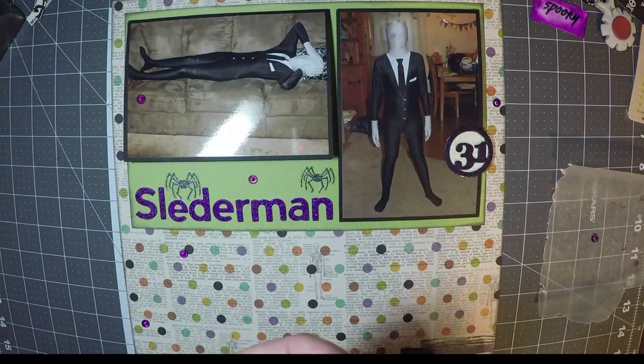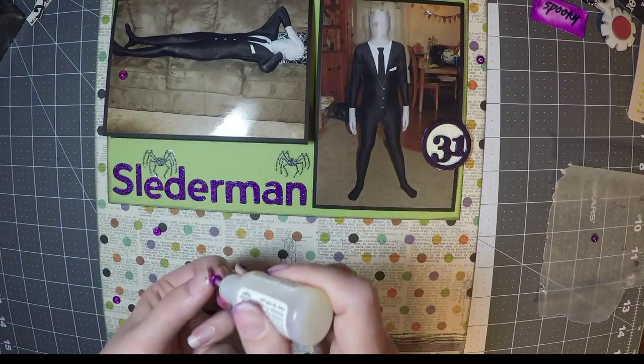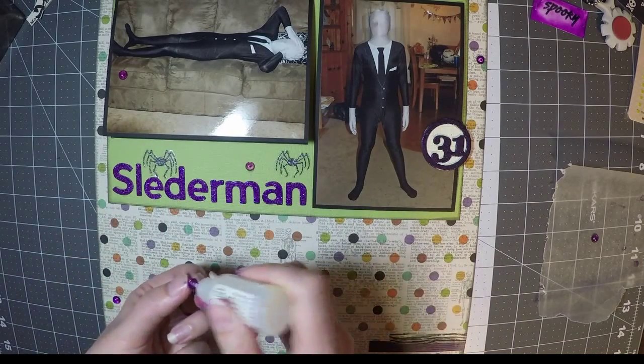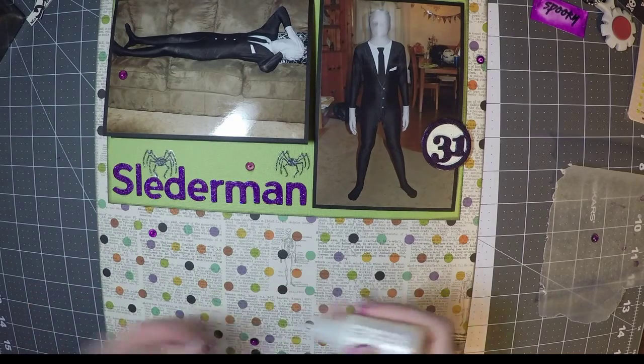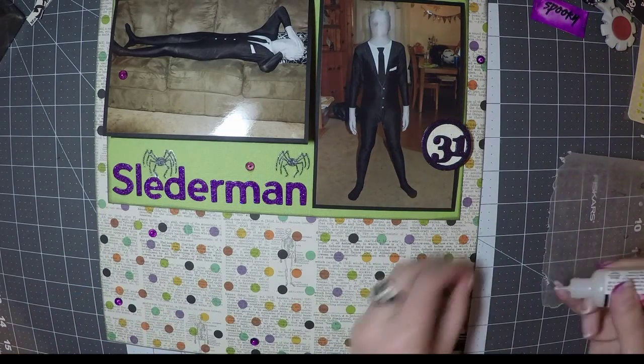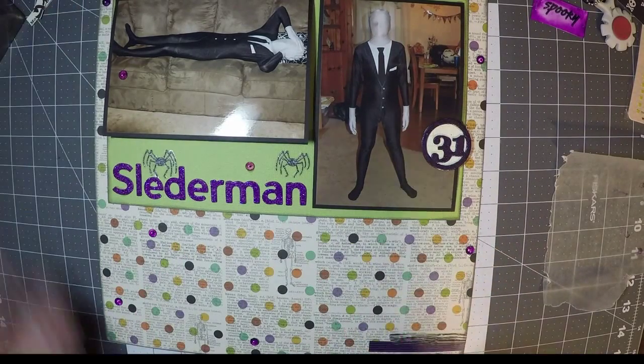I'm going to use glossy accents to glue those down, obviously because they're somewhat clear, and that will help them not pick up some other weird white color or whatever. I wonder if you could use regular glue that dries clear on that. I've never tried it. I've always used glossy accents.